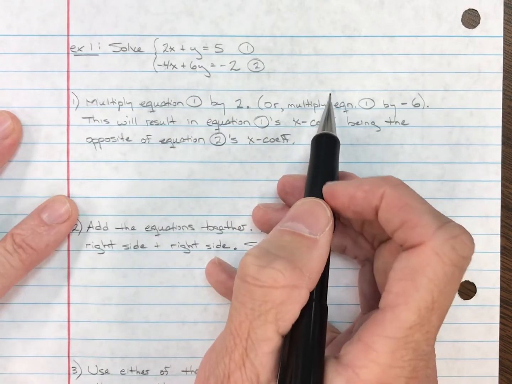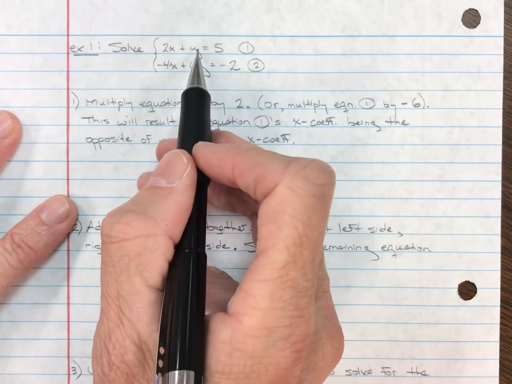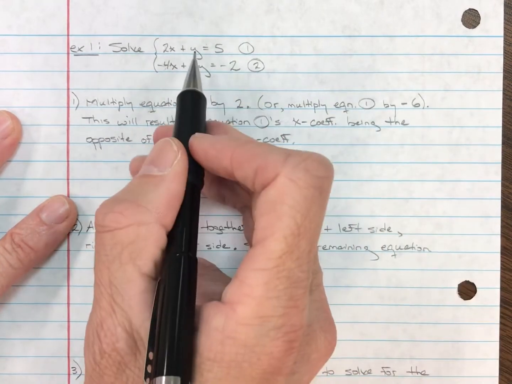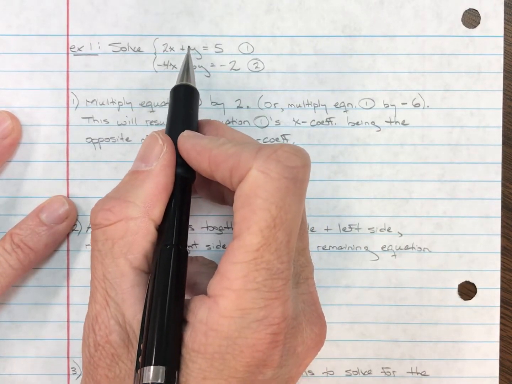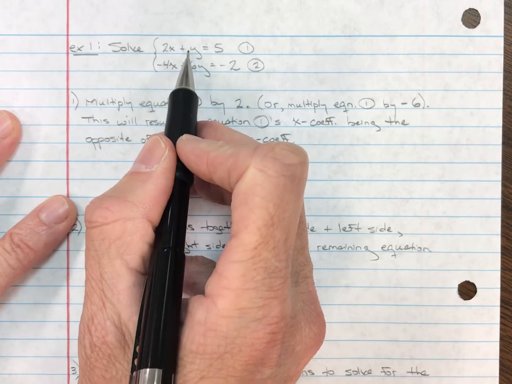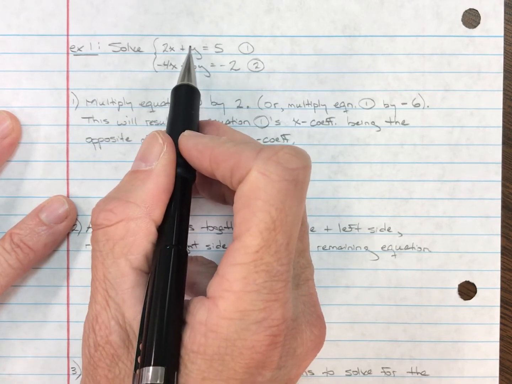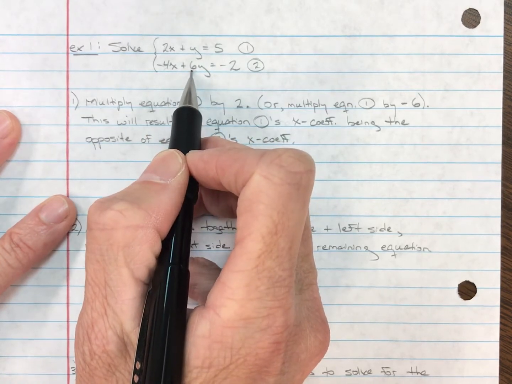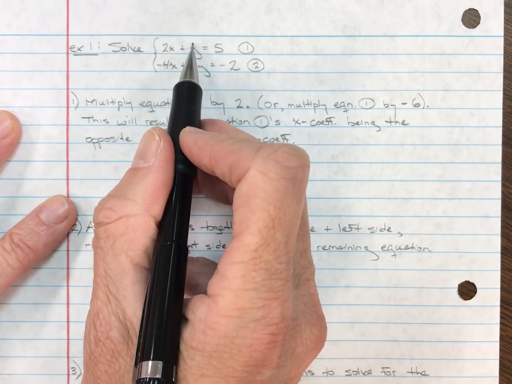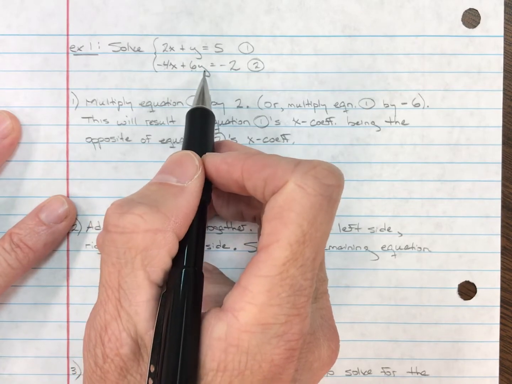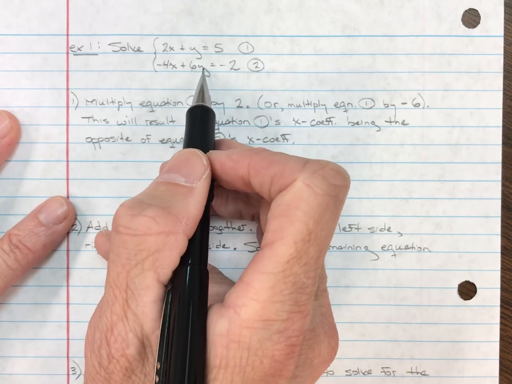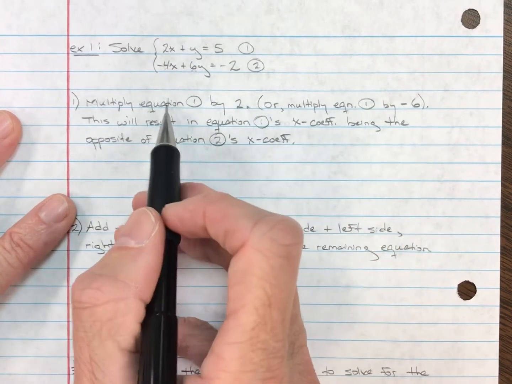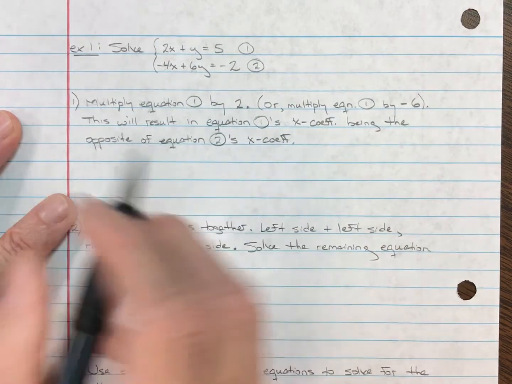You could choose to multiply equation 1 by negative 6. Because when you multiply the coefficient of the y, which is 1, by negative 6, this coefficient, negative 6, will be the opposite of this coefficient, positive 6. And when we go to add, we'll have 0 y's, which will eliminate the y. I'm going to choose to eliminate the x's. Multiply equation 1 by 2.